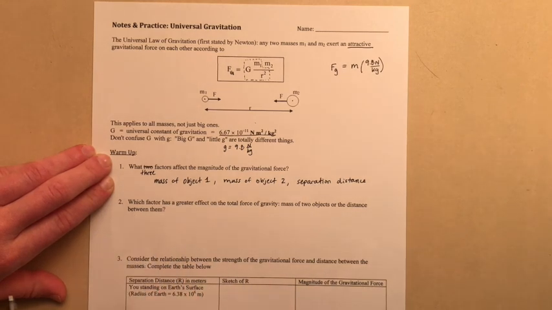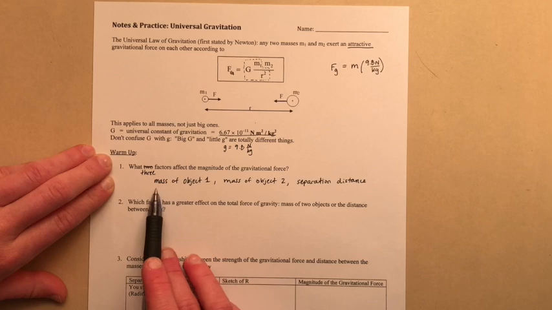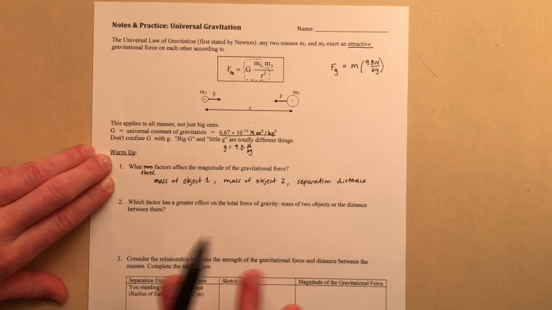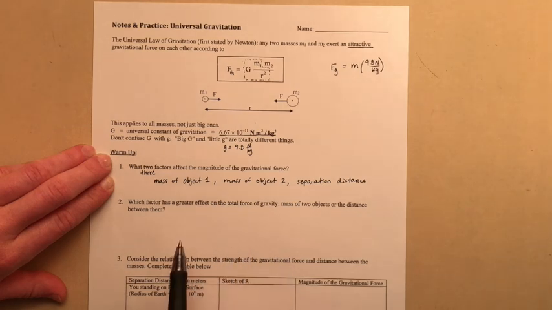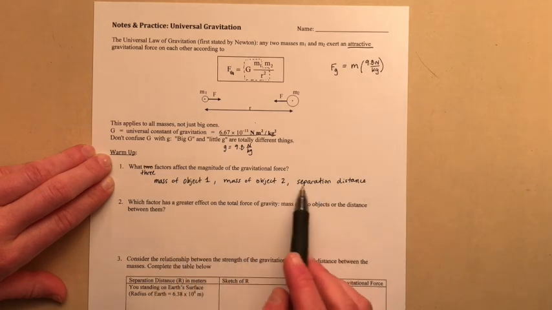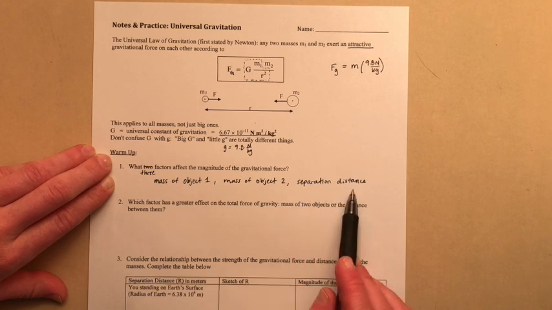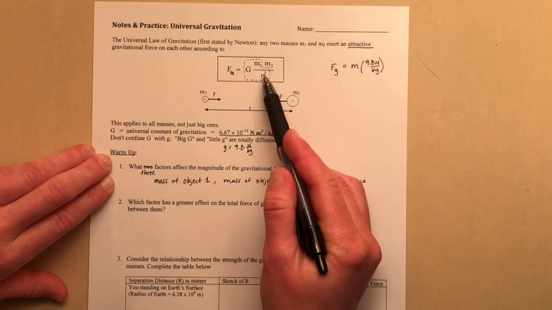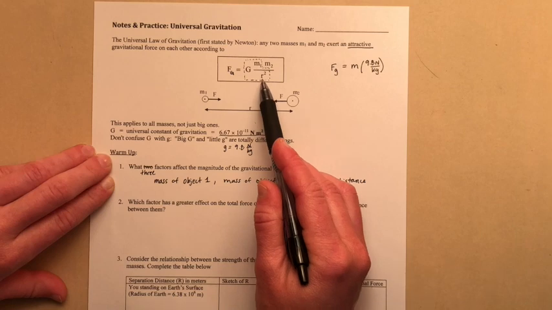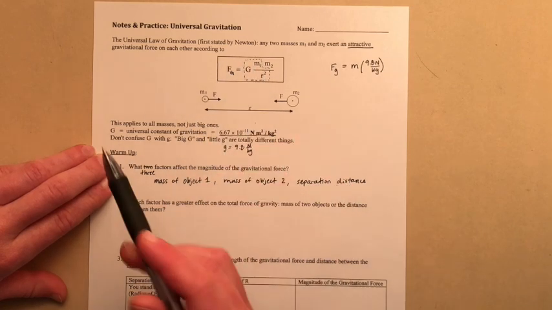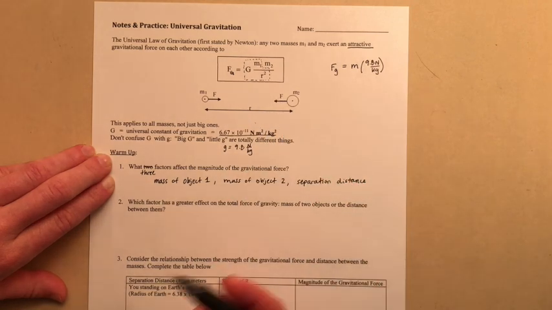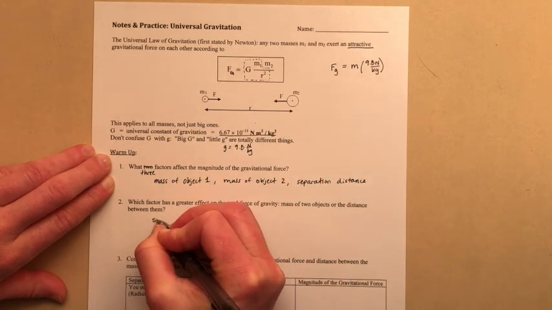Second question is, which factor has a greater effect on the total force of gravity? Well, if we're considering mass of object 1 and mass of object 2 as two separate variables that we can control, then the factor that has a greater effect would really be the separation distance. The reason is that in the equation it's squared. So anytime we change the separation distance by a factor of 2, it would actually reduce the force by a factor of 1/4. So separation distance has a greater effect.